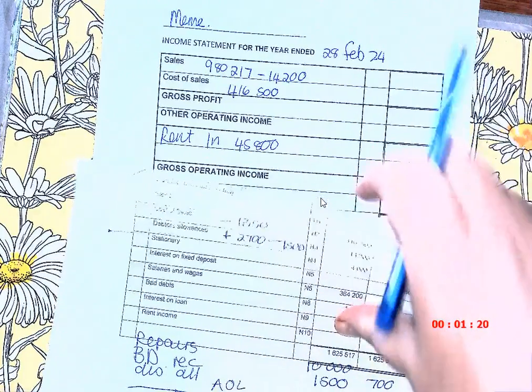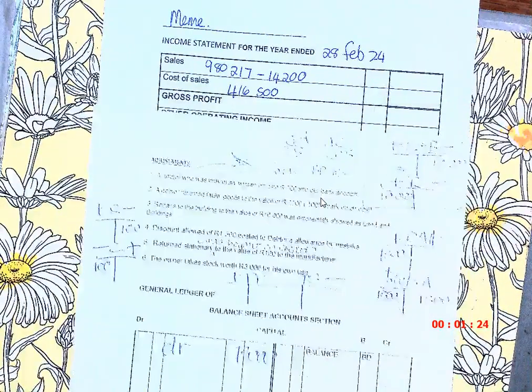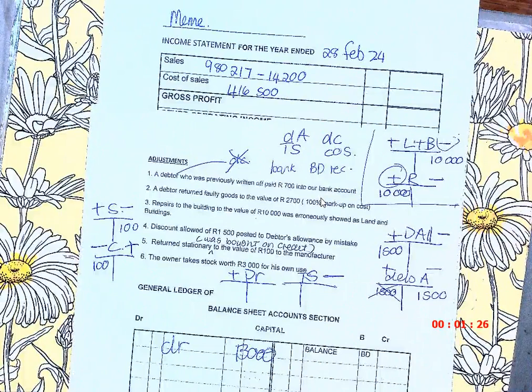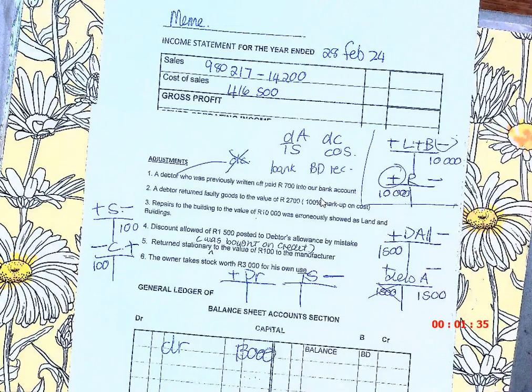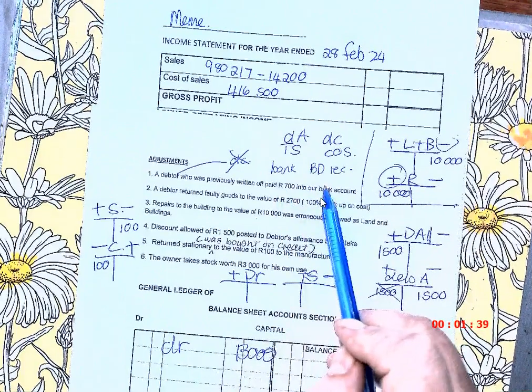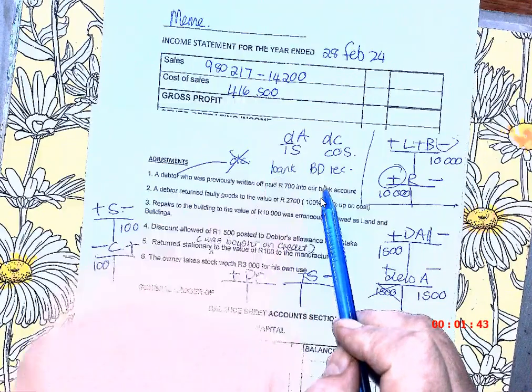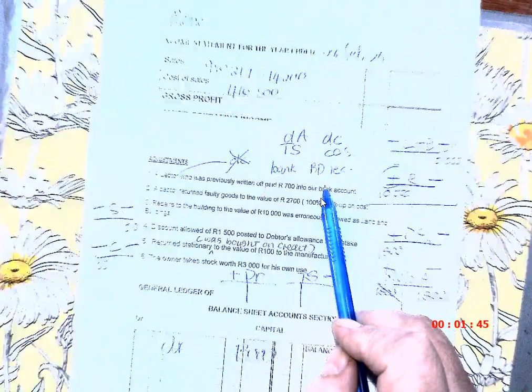So now, let's go look at the adjustments. A debtor who was previously written off paid 700 into our bank account, meaning bank debit, bad debt recovered, credit. Bank is a B, so I am not interested in that now.